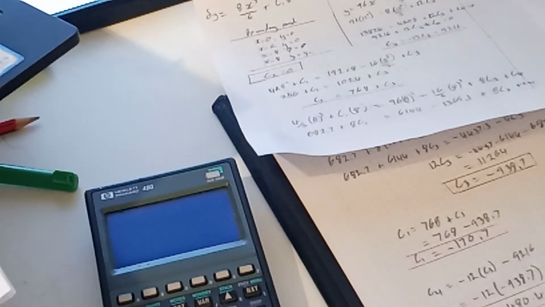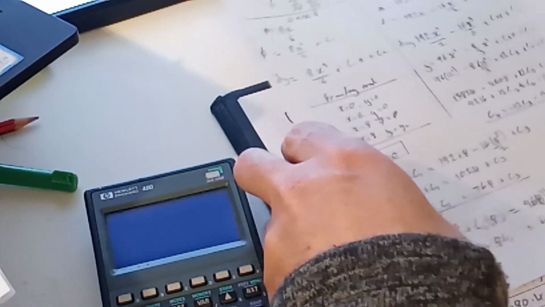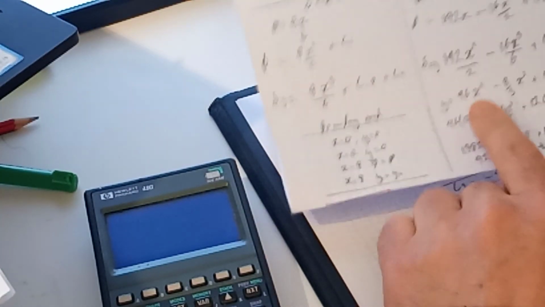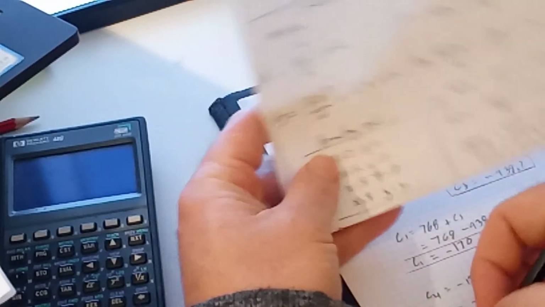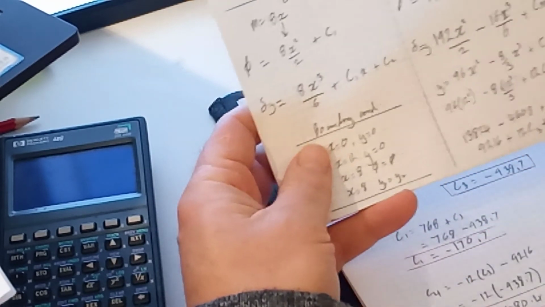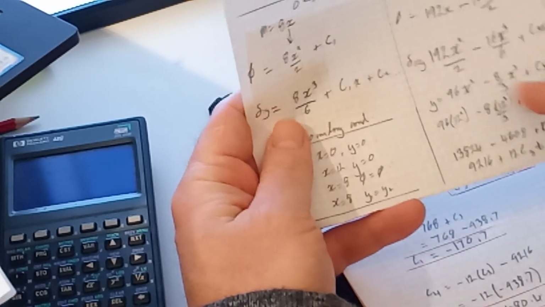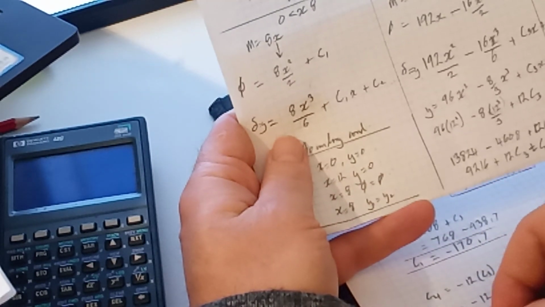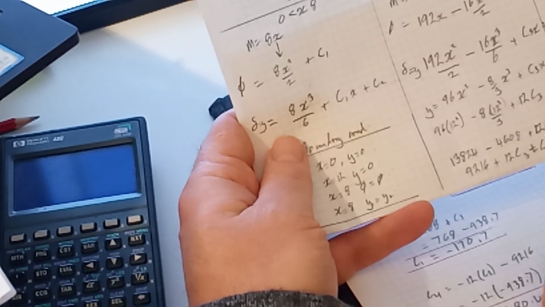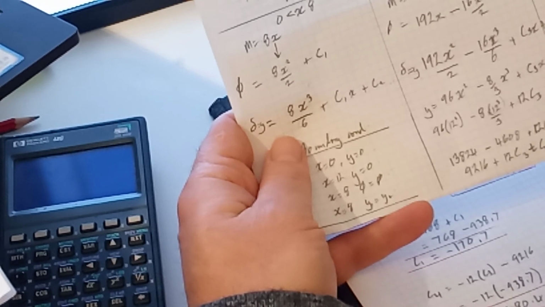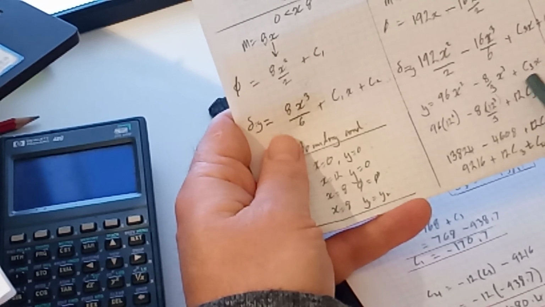Now, if we plug these into the equations, we'll see if we've got it right. Okay, so let's have a look at our equation. The easiest one to put it into is this equation here for deflection. It's got C3 and C4. So, Y, we'll use 12 for X, and then we should get 0 for all this. 96 times 12 squared minus 8/3 times 12 cubed plus C3x.